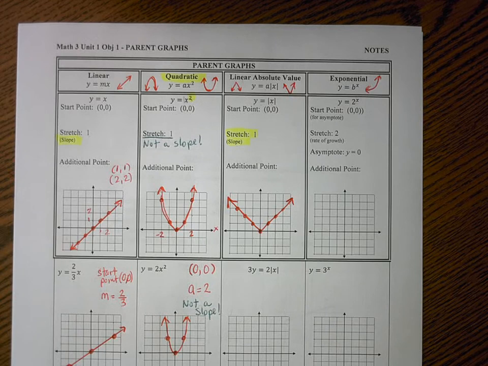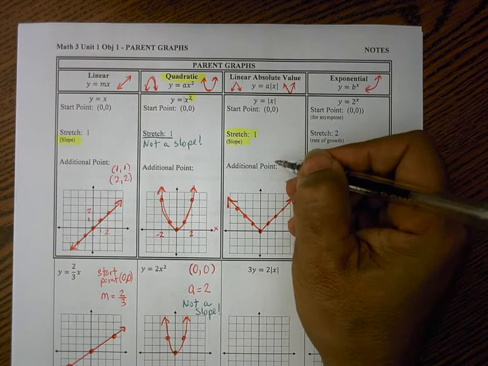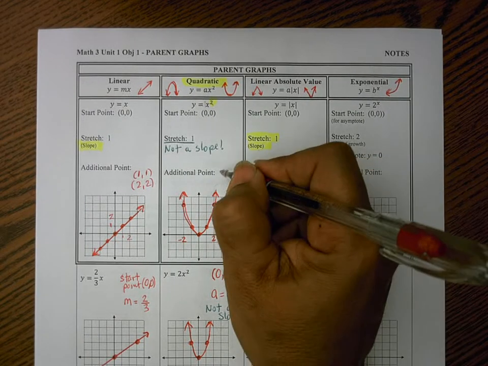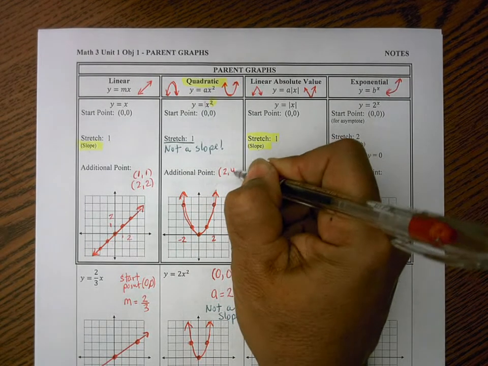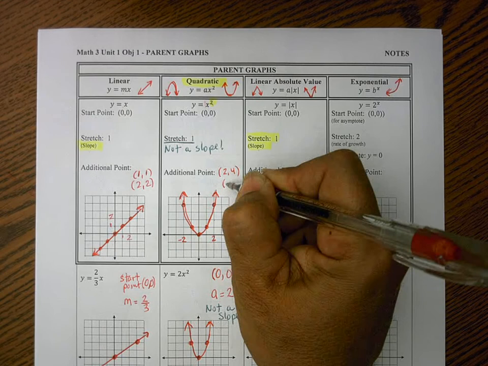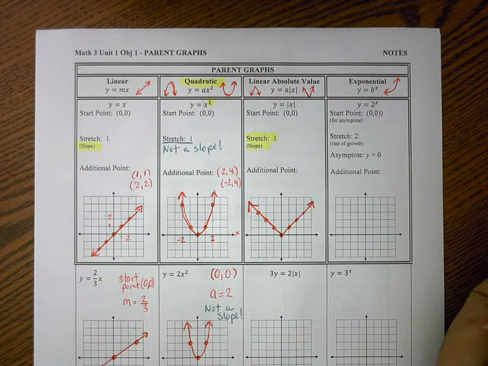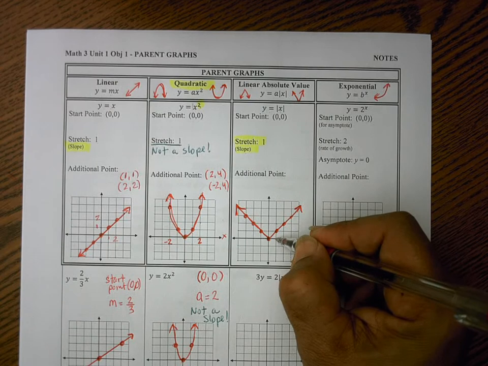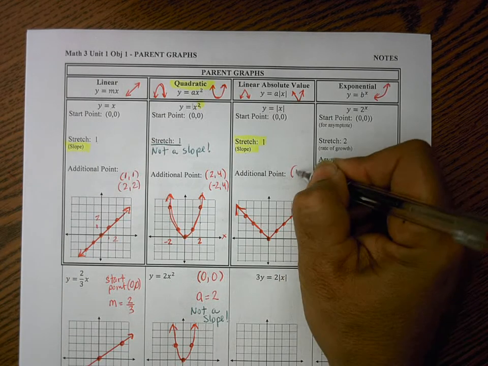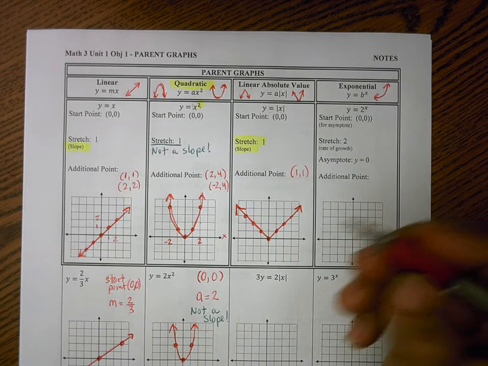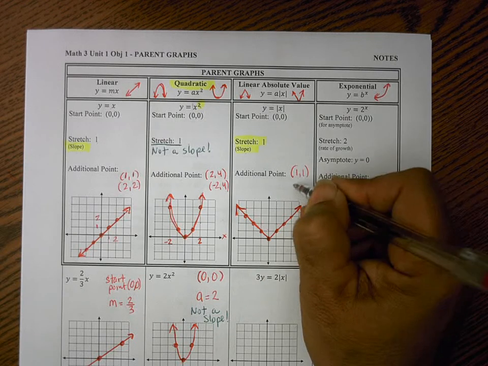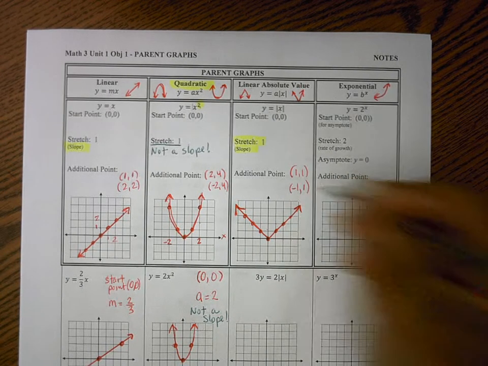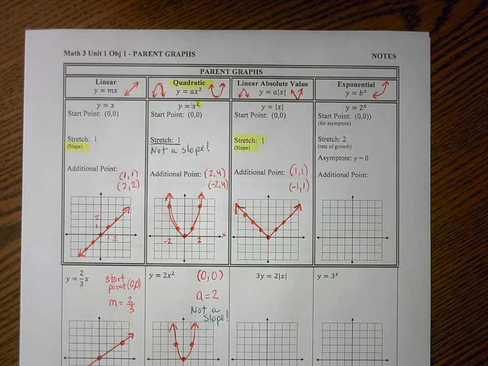All right, so additional points. I should go back over here, on quadratics. It asks for additional points. We plugged in a 2, we got a 4. We plugged in a -2, we also got a 4, okay? Now over here, when we plugged in a 1, the absolute value of 1 is 1. So 1, 1 could be an additional point. We could also say -1. How far is -1 from 0? The answer is 1. So those are some additional points, okay?